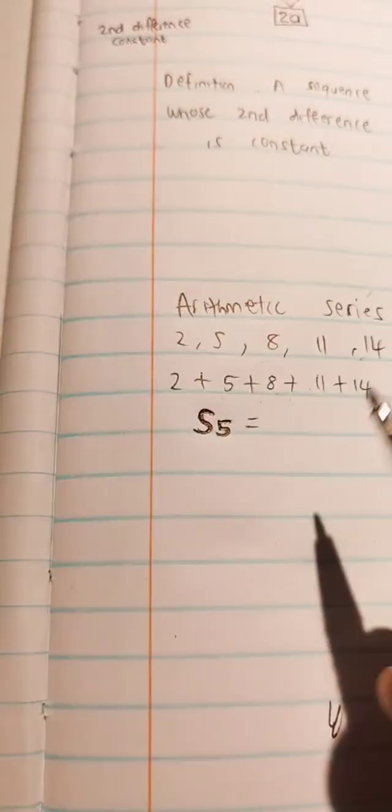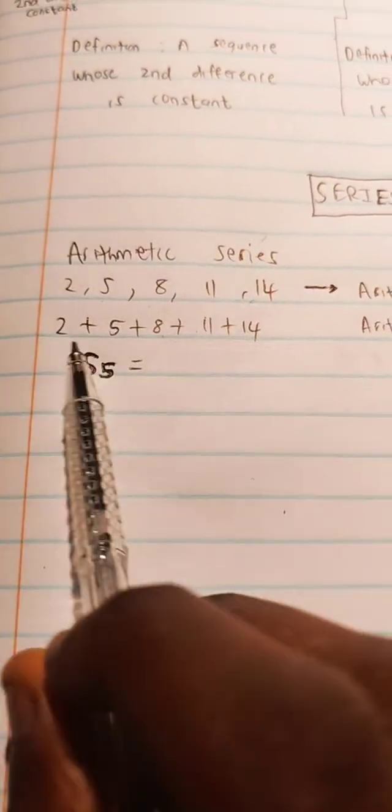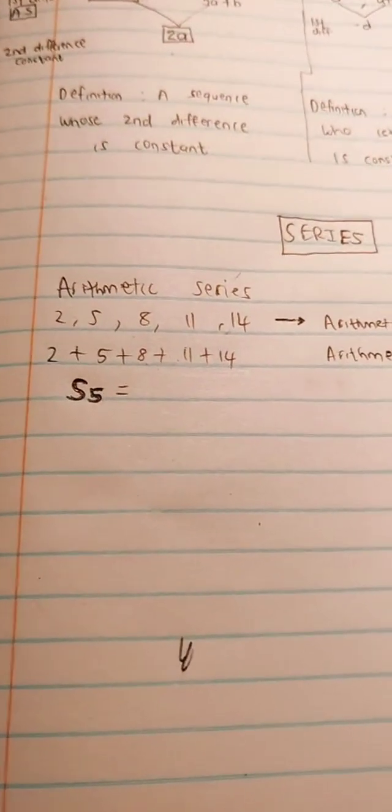S means sum. Then as a subscript, you write the number 5 to show that you are calculating the sum of the first 5 terms. Guys, in essence, that's what we are talking about.